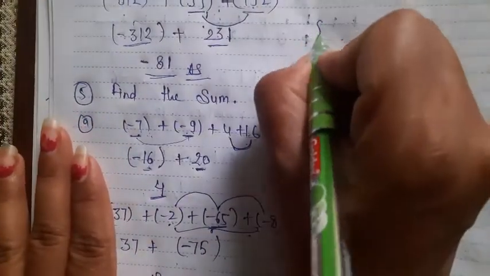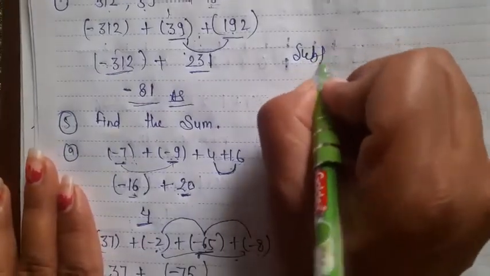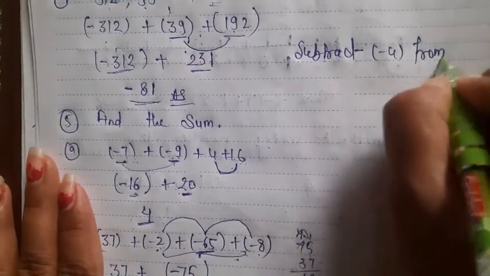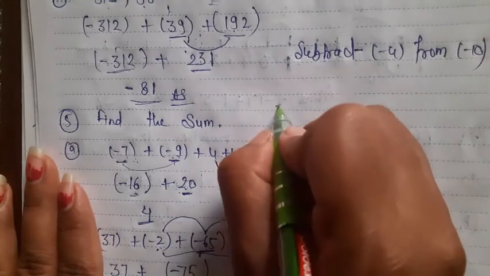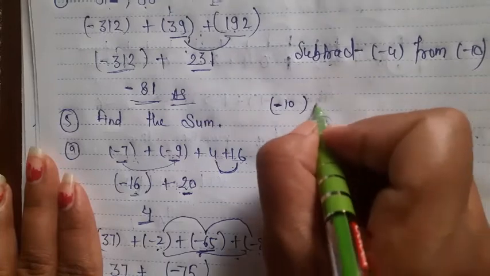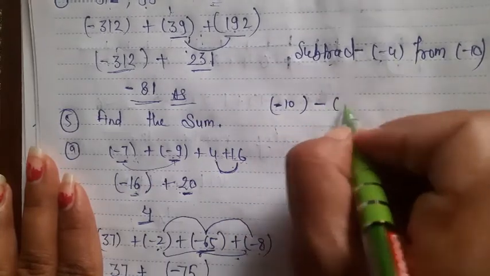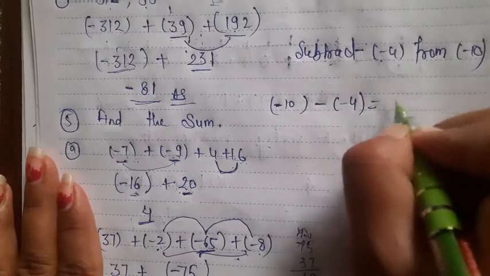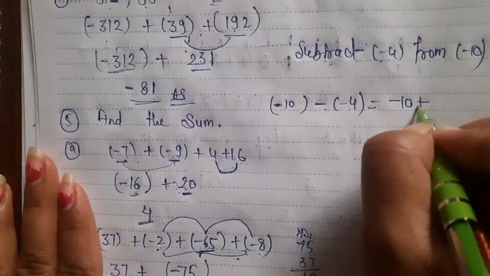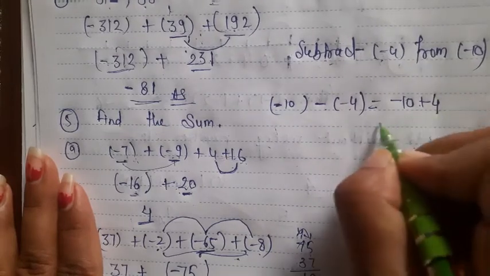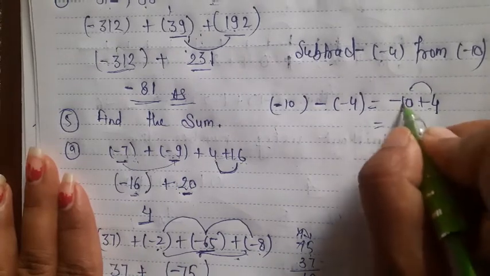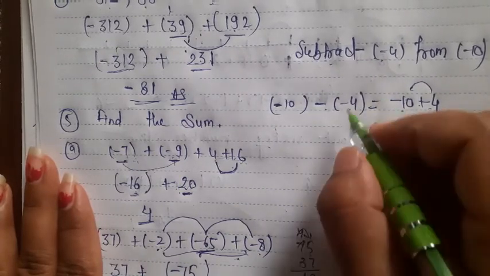Next, if the question is subtract minus 4 from minus 10, so here we have minus 10 and subtract minus 4, meaning subtract the sign and minus 4. Okay, so here we have minus 10, plus, minus minus we get plus sign, and here we have 4. Now both are different signs, so here we subtract them and the sign is minus.